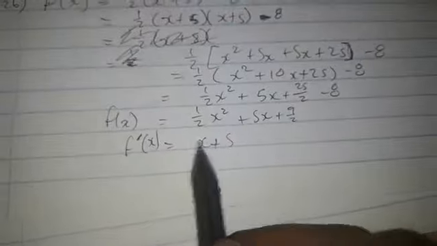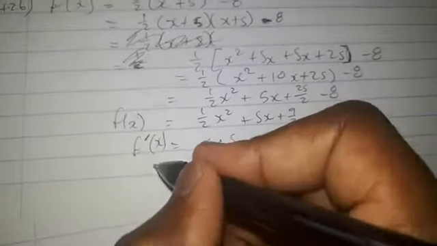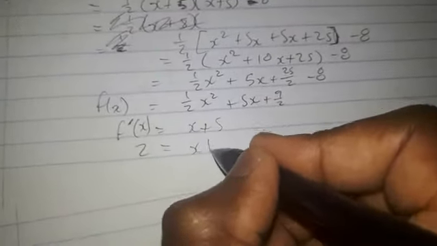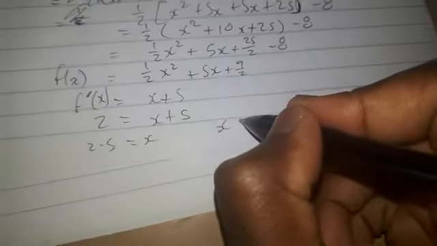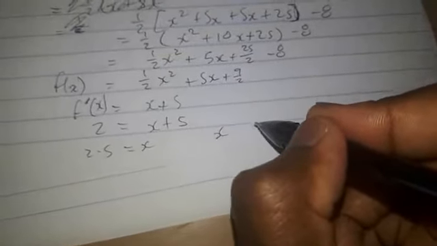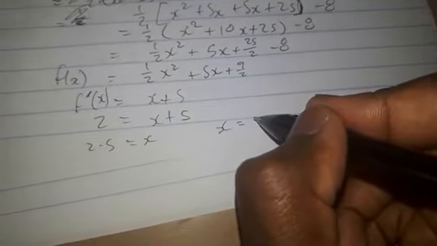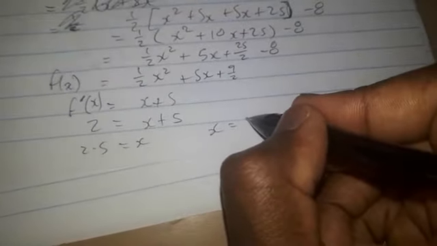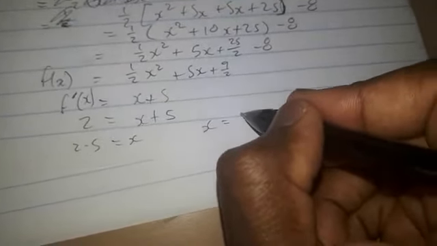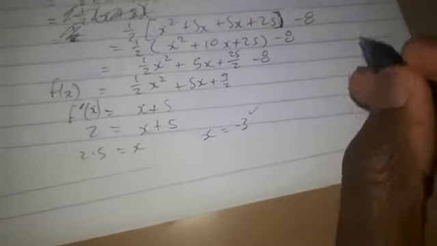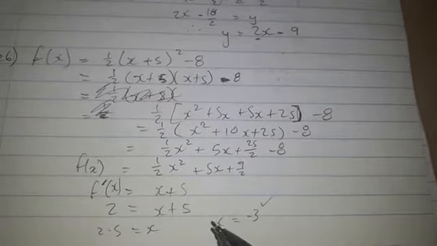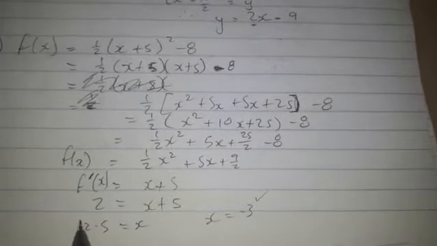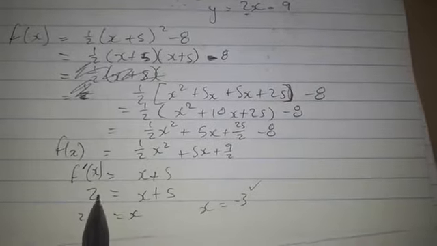So here we have a gradient equation for the curve. We want the point where the gradient is equal to 2. So here this is giving us the x value where the gradient is a 2. So we're seeing that the gradient is going to be a 2 where x is a negative 3. Okay, that's fine. So we have the x value where the gradient is a 2.